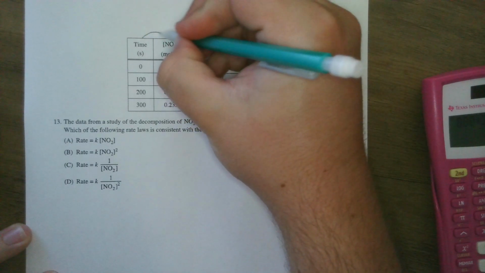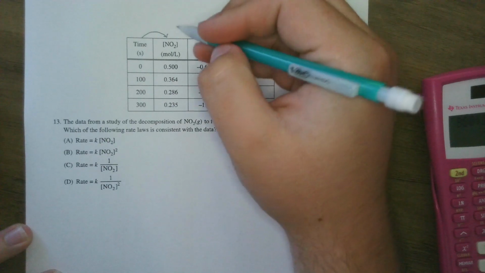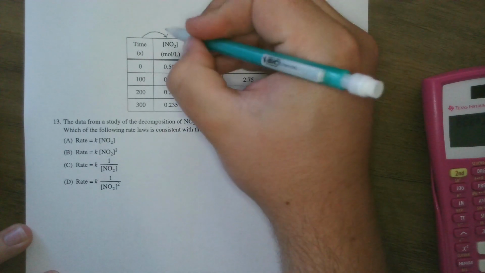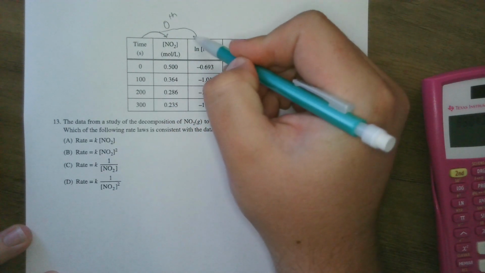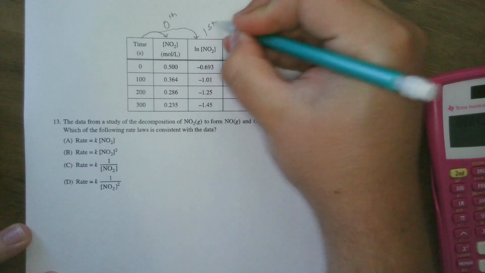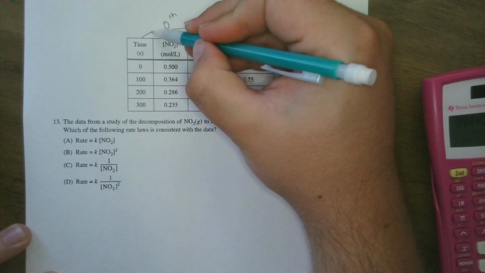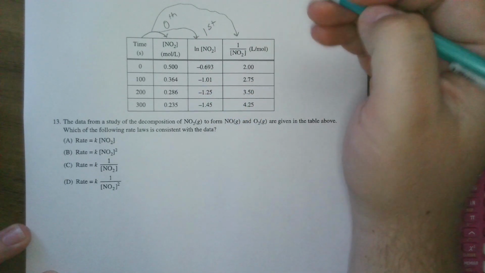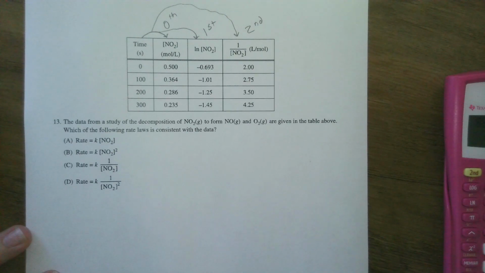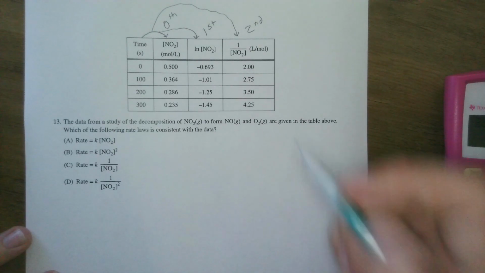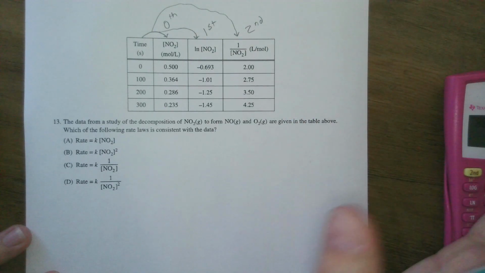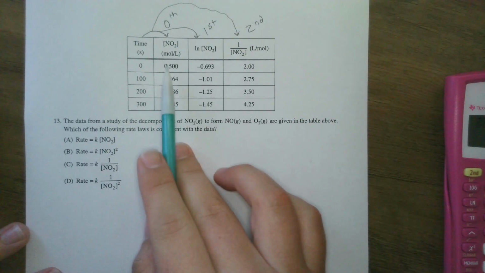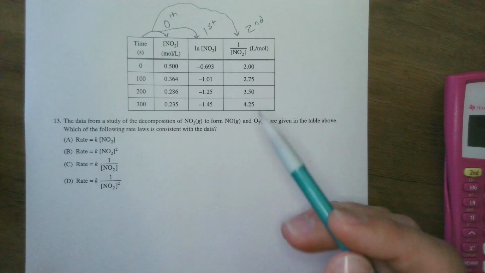If you graph the time versus NO2, and it is a completely straight line, completely linear, then my reaction is 0th order. If I graph the time versus the natural log of NO2, and it's a completely straight line, my reaction is 1st order. And if I graph time versus 1 over NO2, then my reaction is 2nd order. I would recommend just remembering that. You can derive this, but you need integrals and calculus, so it's easier just to remember. Fortunately, they're in order.